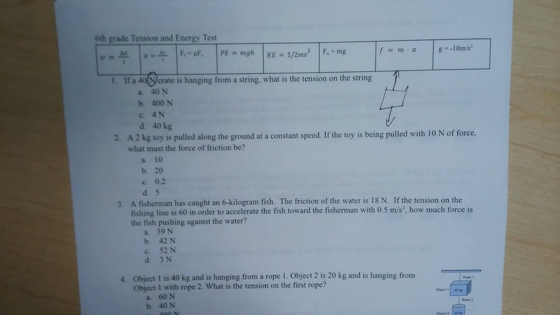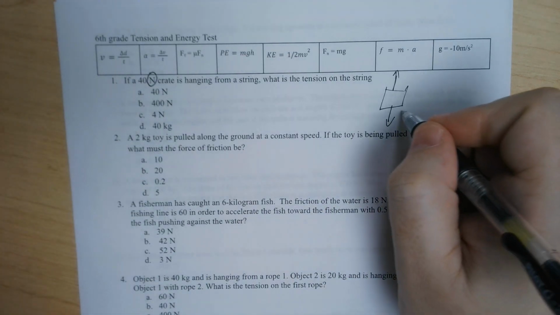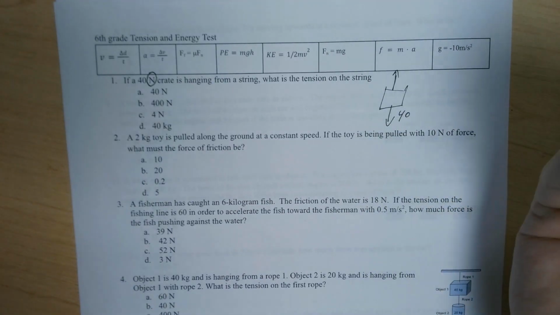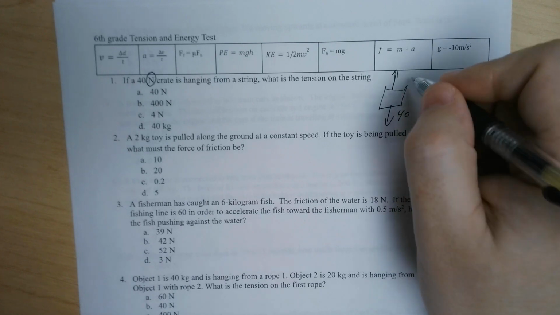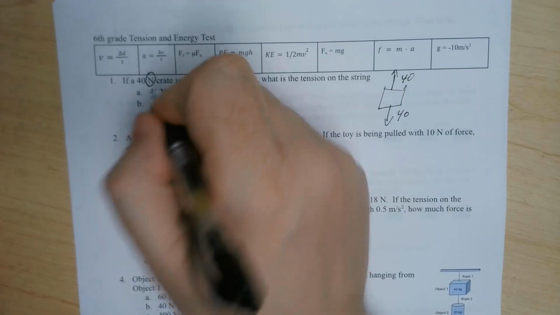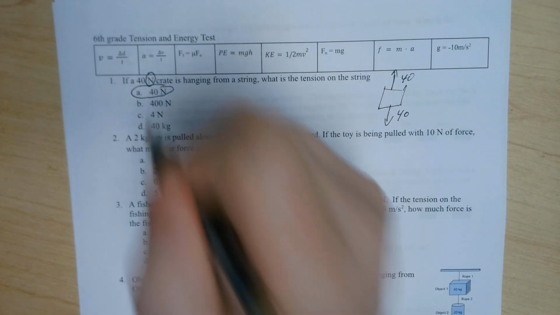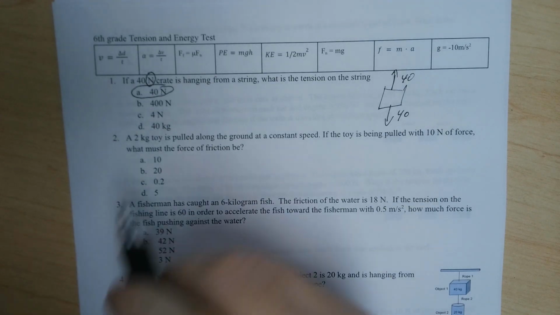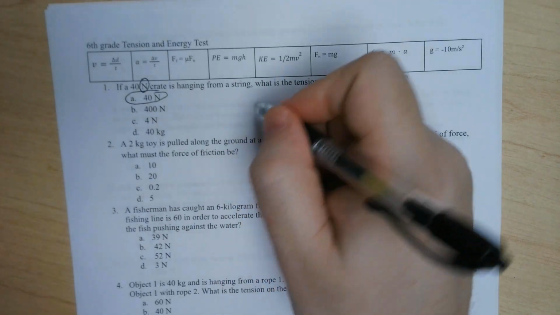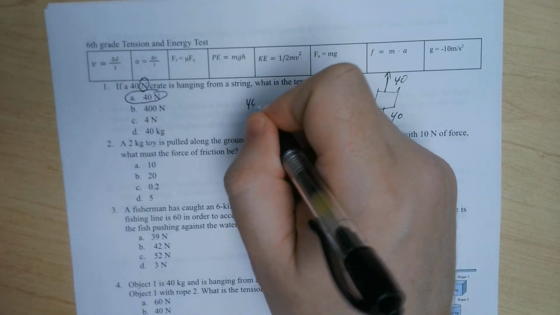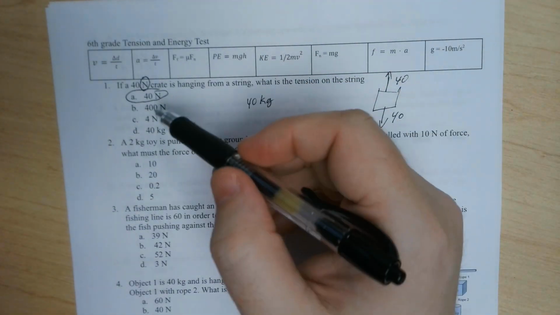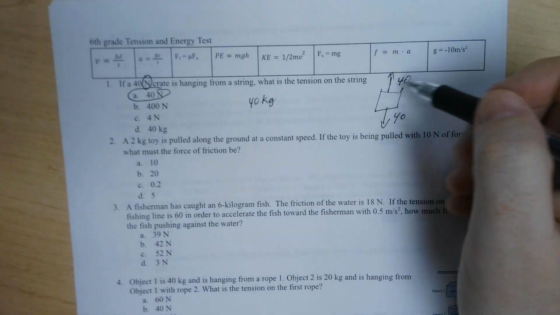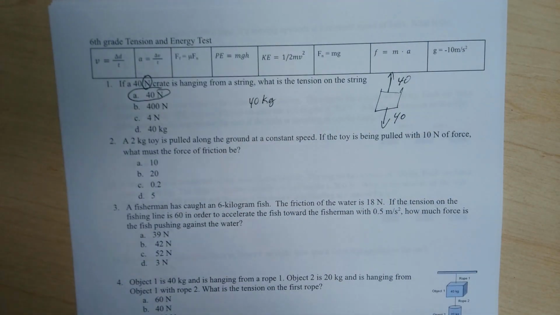So I've already calculated the force of gravity on this string. It's 40. And if it's stable, if the forces are in equilibrium, there's no acceleration, then this must also be 40. It's tempting to miss this and say that this is a 40 kilogram object, in which case this would be a force of gravity of 400 and this would be 400, which would be incorrect.